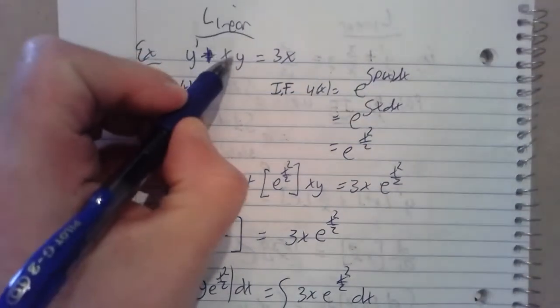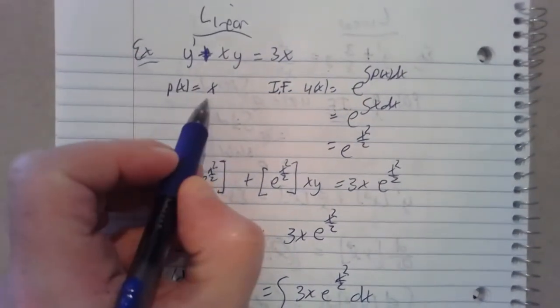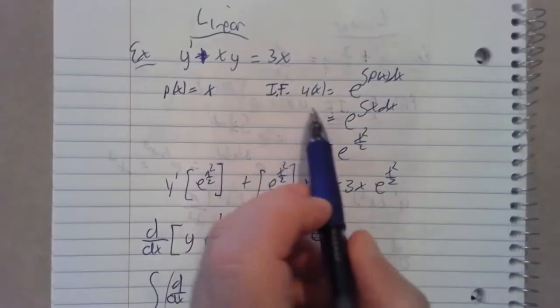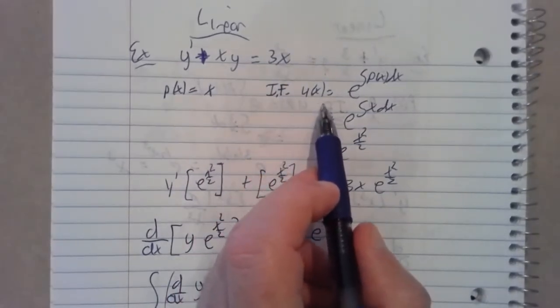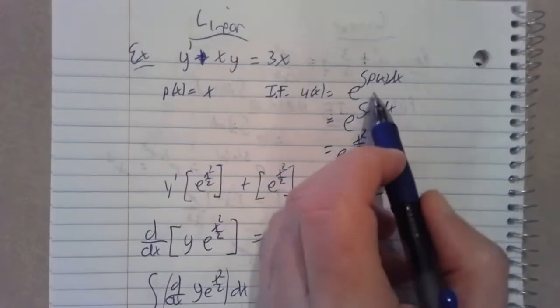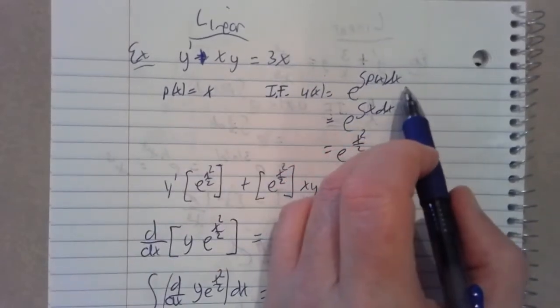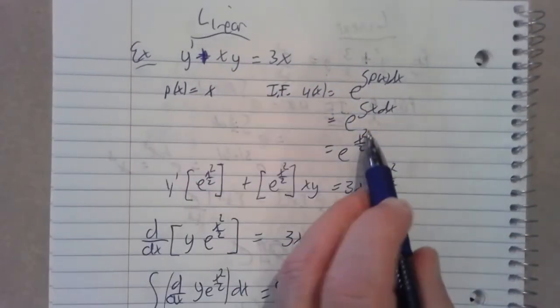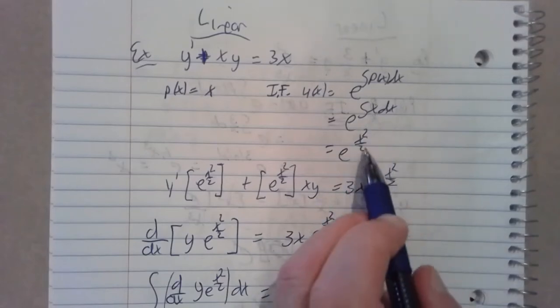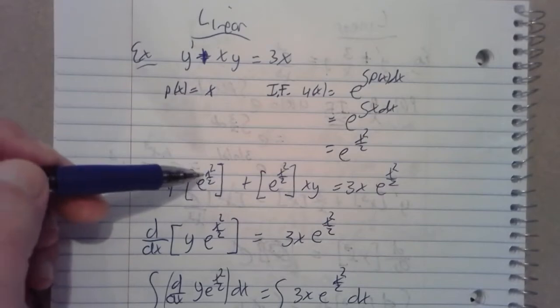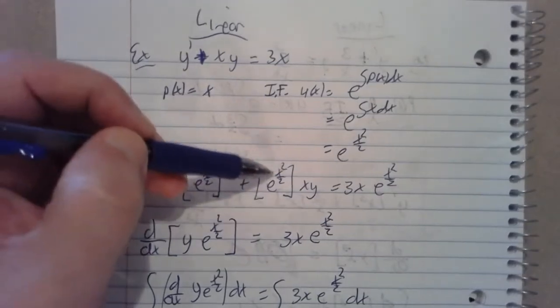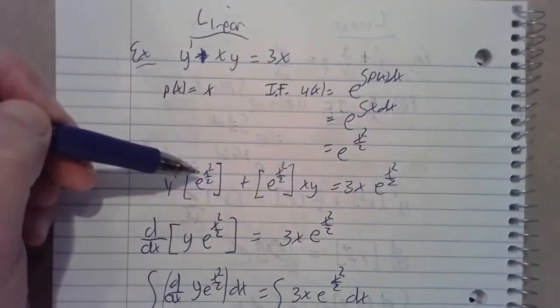So remember, whatever is in front of the y, we call p of x. The integrating factor, I'm going to refer to that as u, is e raised to the antiderivative of p of x dx. Antiderivative of x is x squared over 2. So multiply everything by e to the x squared over 2, both sides.